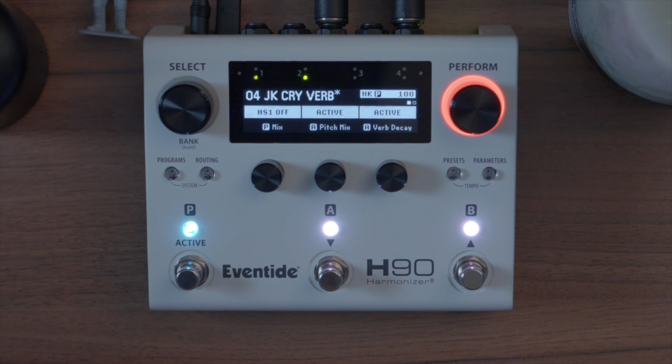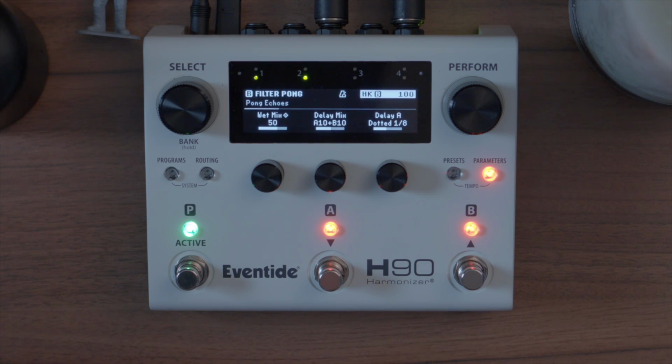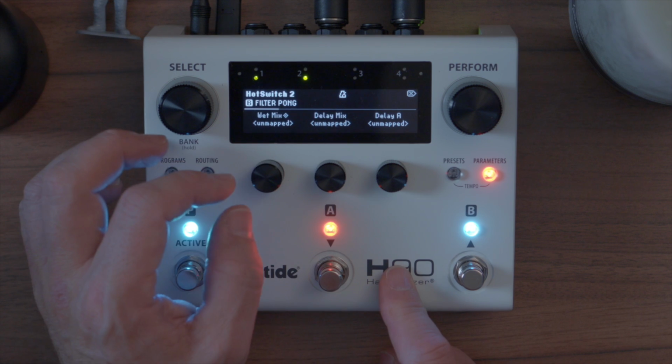So if I then go on and allocate some different snapshots to hot switch 2 and hot switch 3, and I will already go and select these on the buttons so that we are ready, then you'll be able to see the power of this function. So let's choose our settings for hot switch 2. So remember, we press parameters, and then we hold one of these buttons till it turns a different color, which is now a different color.